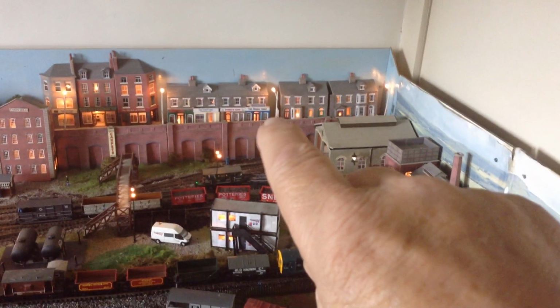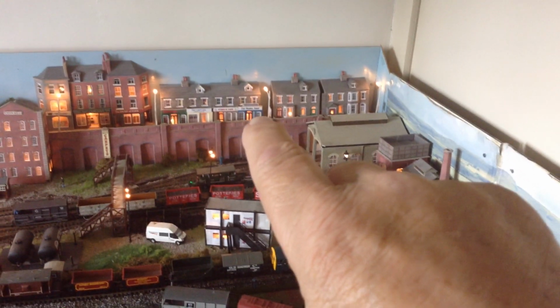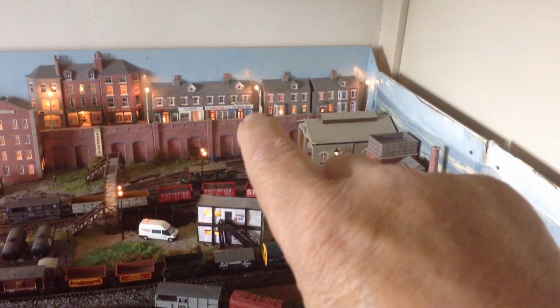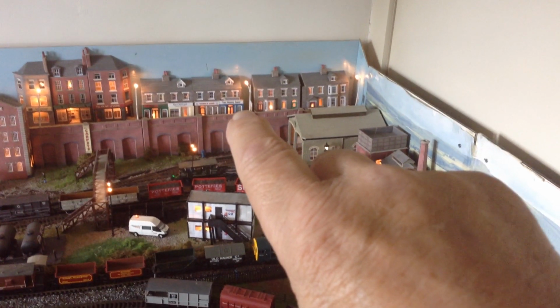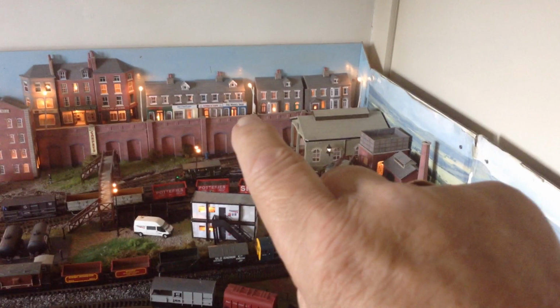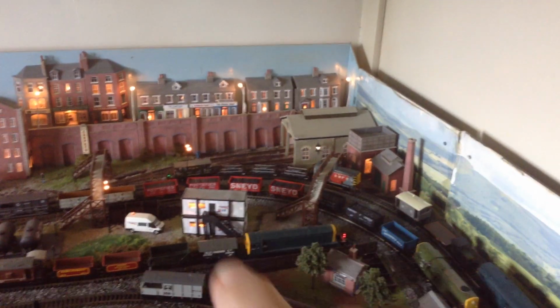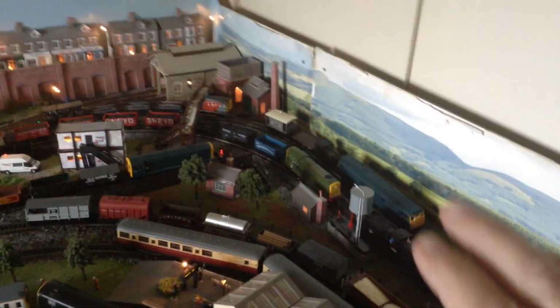In actual fact, that one there, I made the model shop. The Hobgoblin is where I go to see Steve, and that's where I get a lot of my equipment from. So that was how I did all that, and then I put all the rest of the stuff on.